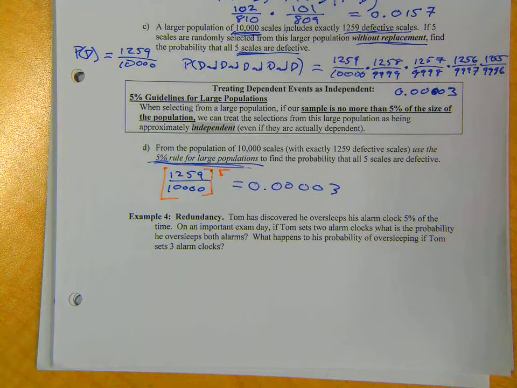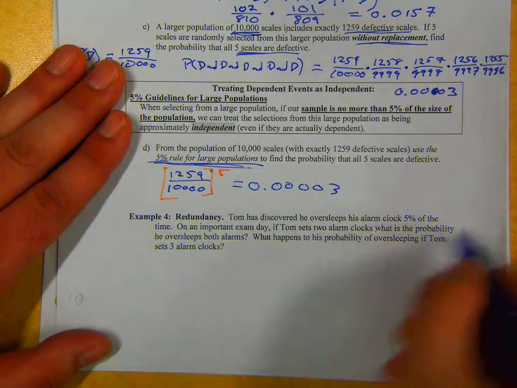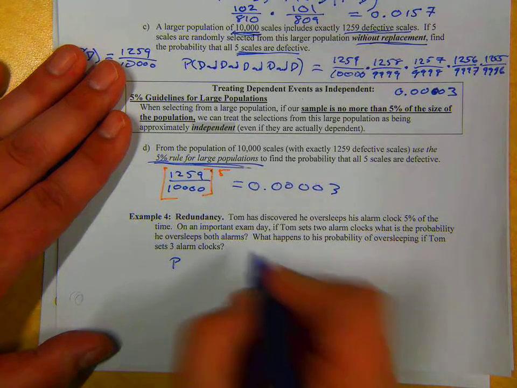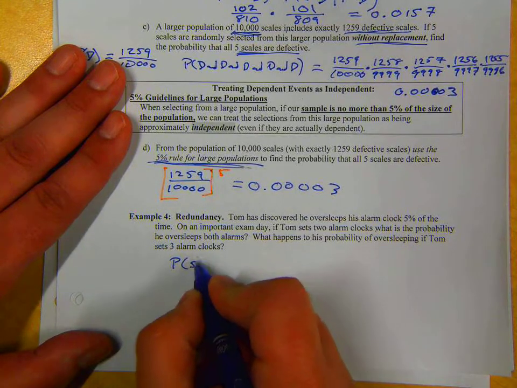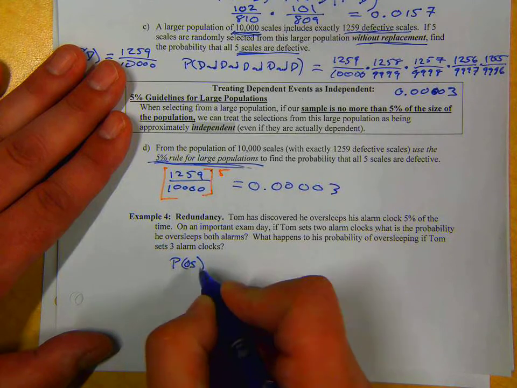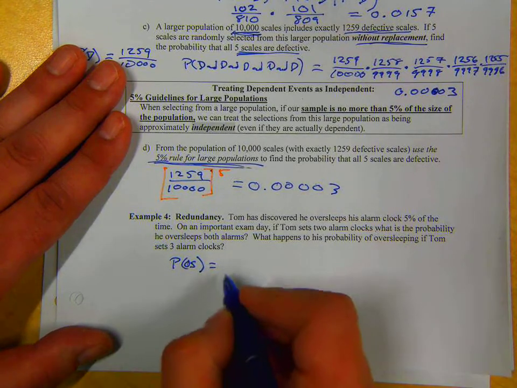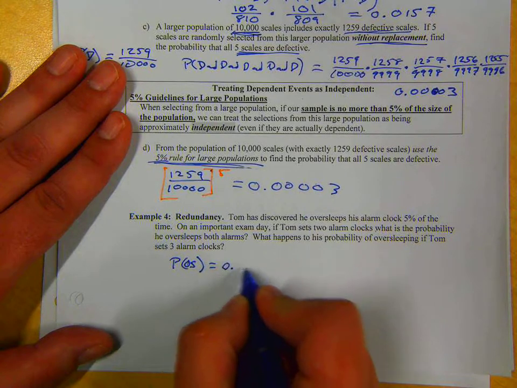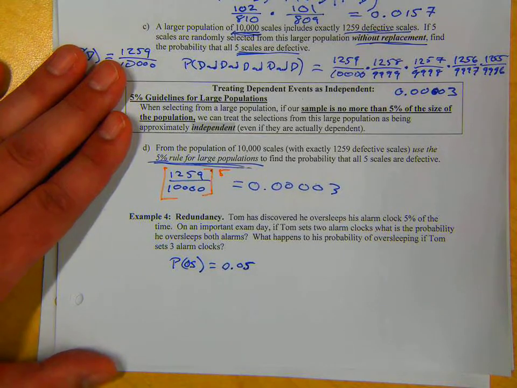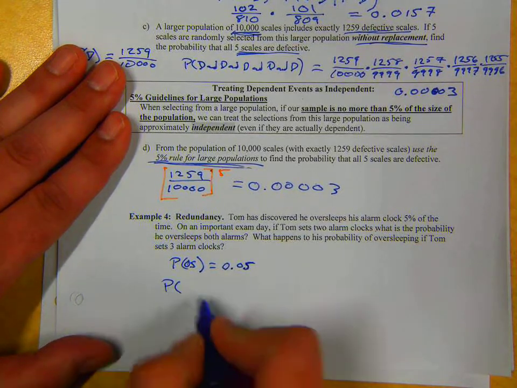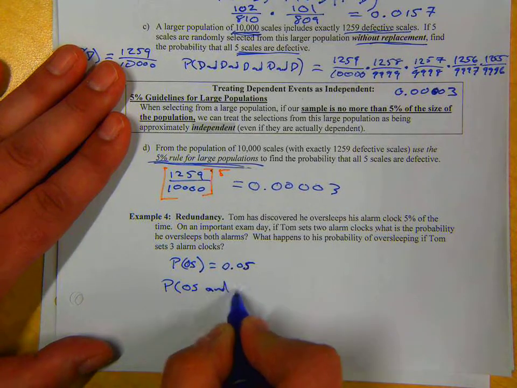So if I'm thinking about this problem, this is an and statement: he oversleeps the first alarm clock and oversleeps the second alarm clock. He's got 5% of a shot, right? So oversleep, maybe S for sleep? Probability of oversleep, that should be like an OS or something. So the probability that he oversleeps 1 alarm clock is that 5%, so 0.05. In the first case we're looking at he oversleeps his first alarm clock and the second alarm clock.